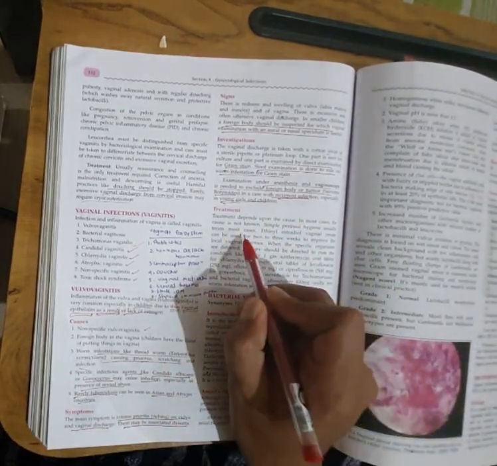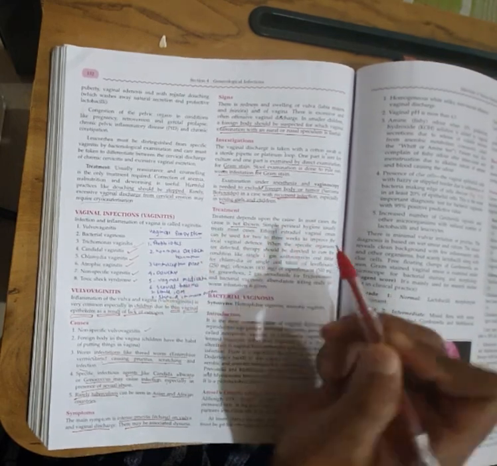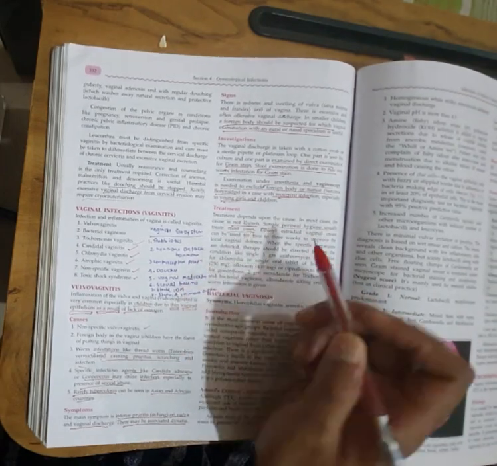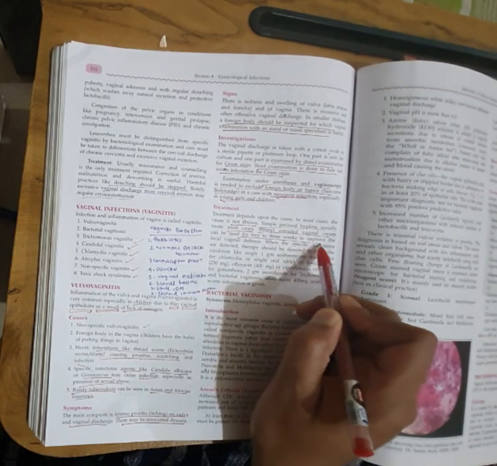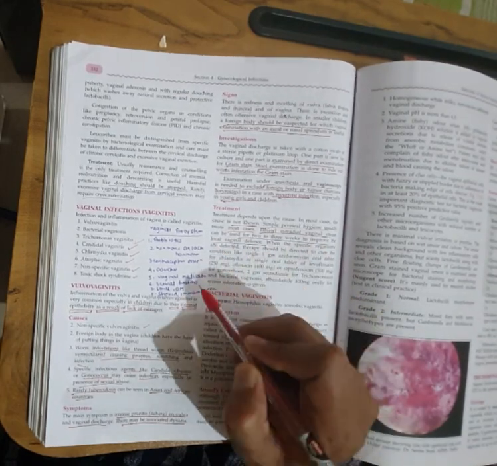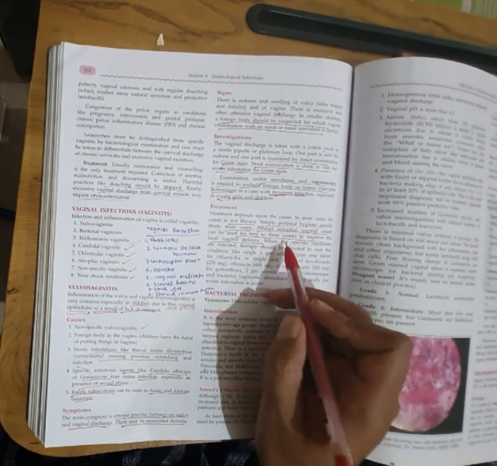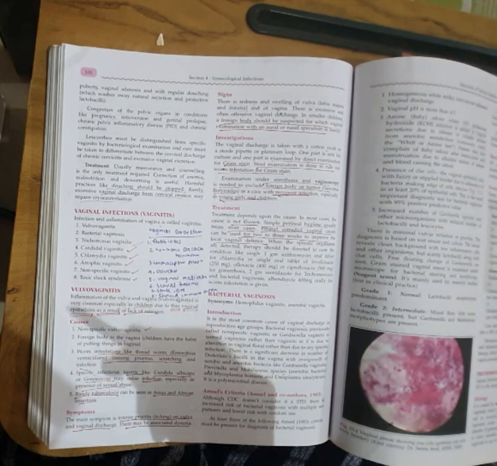Then treatment depends on the cause. In most of the cases, the cause is not known. Simple perineal hygiene is maintained and usually treats most cases. Ethinyl estradiol vaginal cream can be used for 2 to 3 weeks to improve the local vaginal defense. Remember this: ethinyl estradiol vaginal cream.